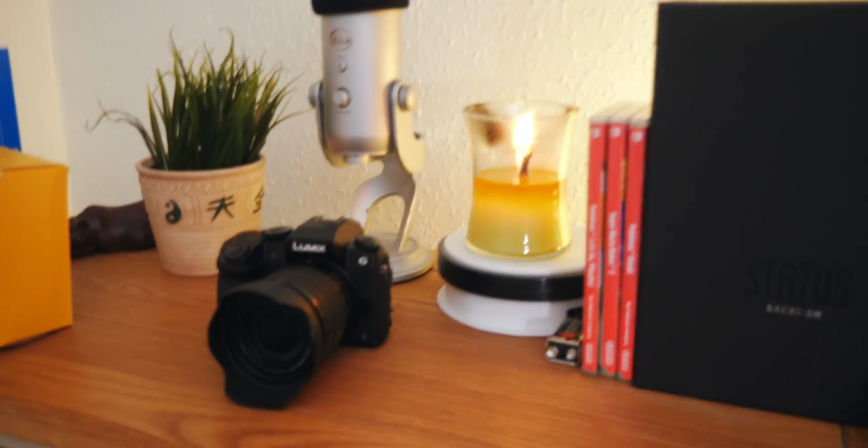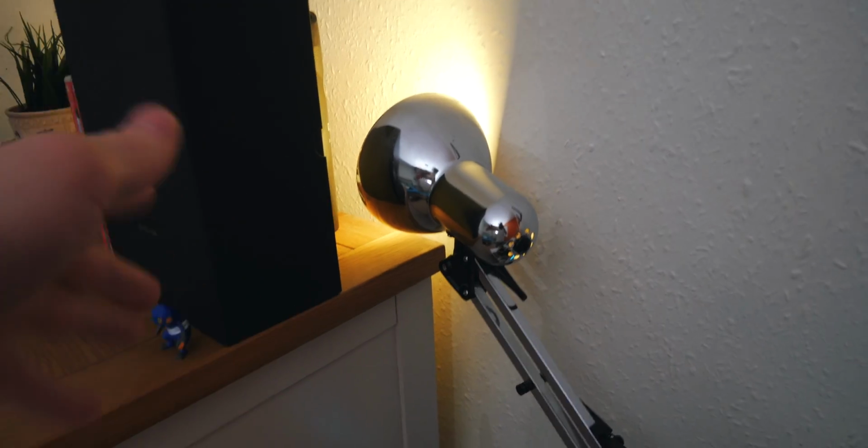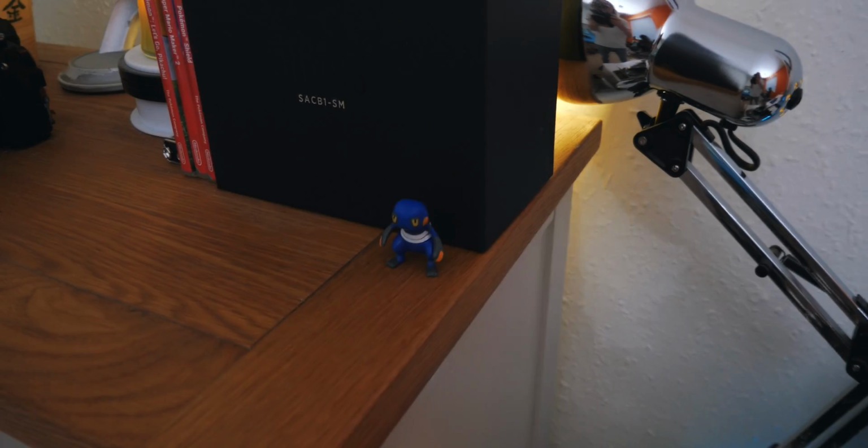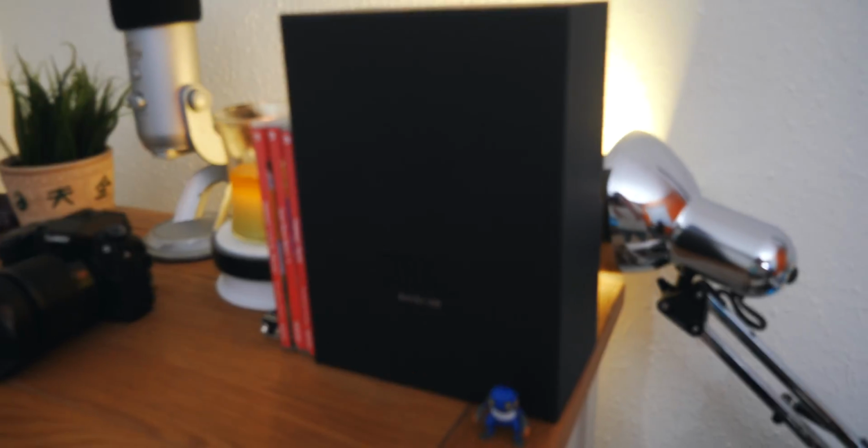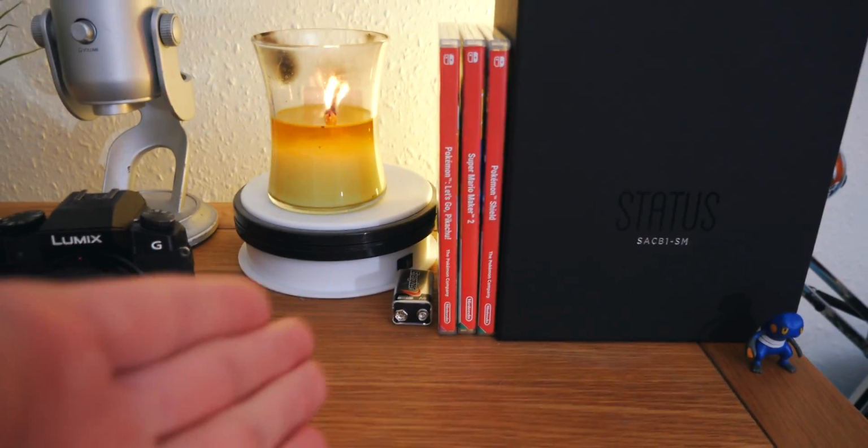Okay, check out this new background. We got the light on the wall. I do want to get a blue one though. We got the Crow Gunk. We have the Status Audio CB1 box. Got my very small collection of Switch games.